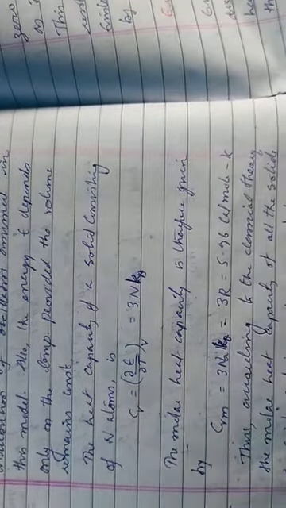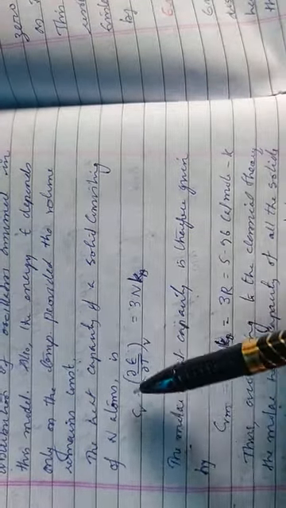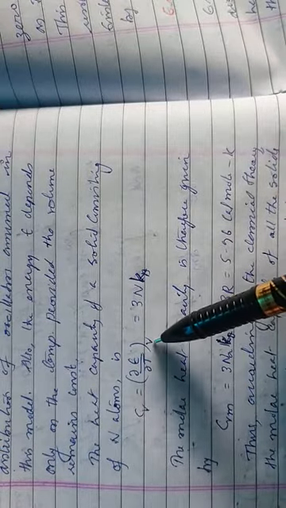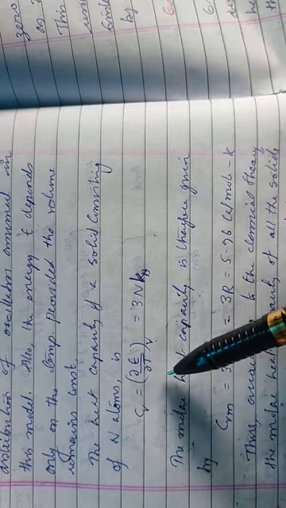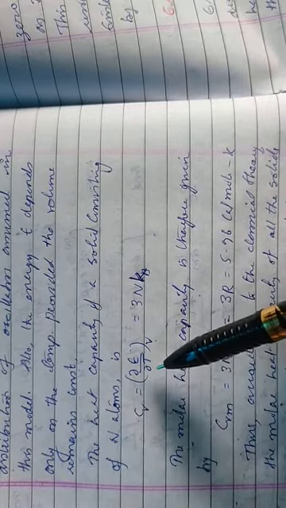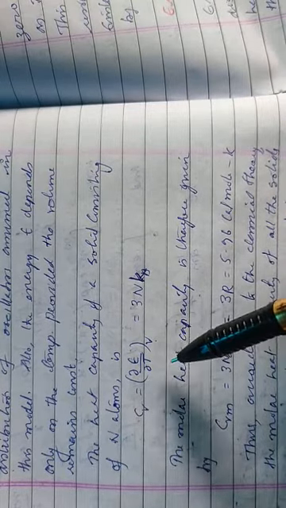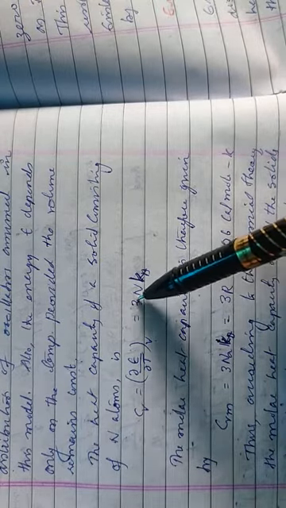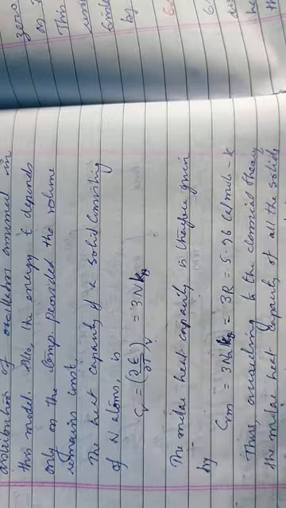The heat capacity of a solid consisting of n atoms is Cv equal to dou E by dou T at constant volume. So we have got the energy expression. If you differentiate this expression with respect to T at constant volume, it will give you the heat capacity, which is nothing but 3n into k.